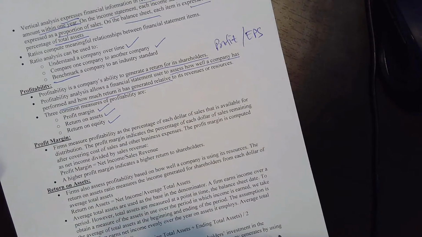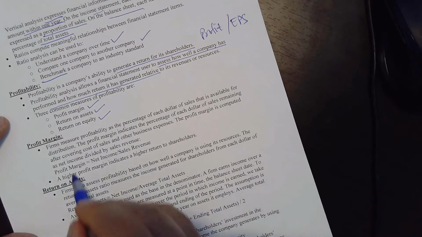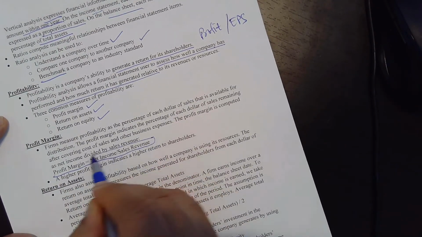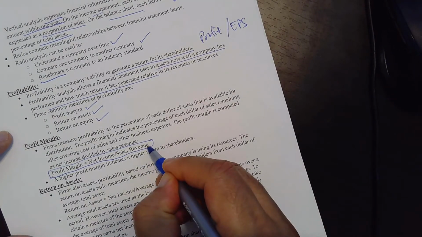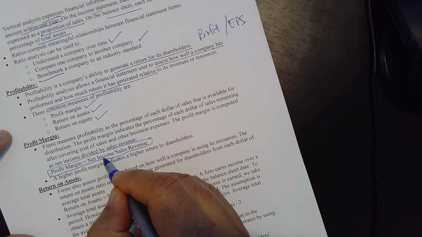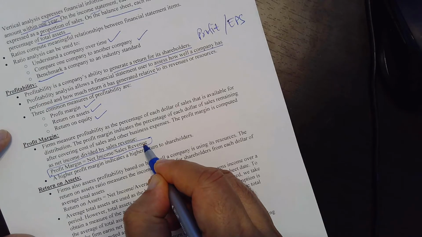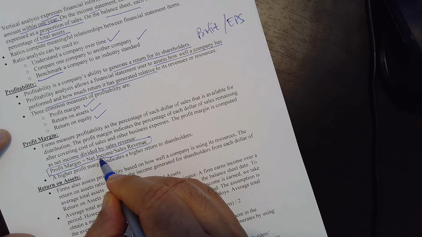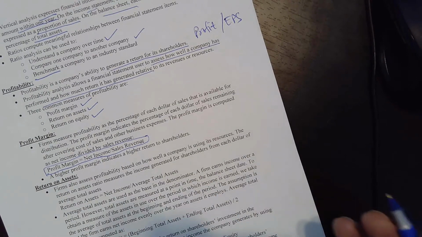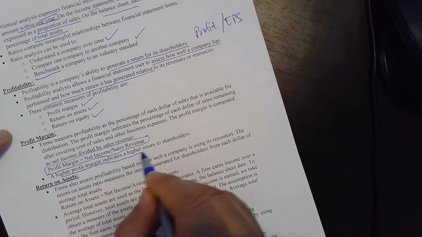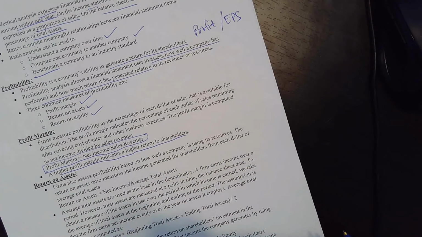What is a profit margin? The profit margin is basically net income over sales revenue. So what percentage of sales revenue is going into net income? If you are making $1 in sales revenue, are you getting 10%, 20%, 15%, or 10 cents, 15 cents, and 20 cents? A higher profit margin indicates a higher return to shareholders.